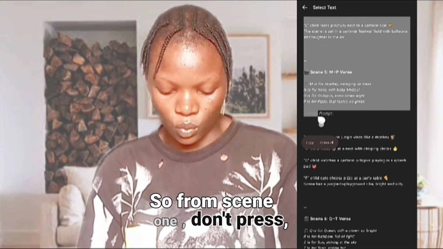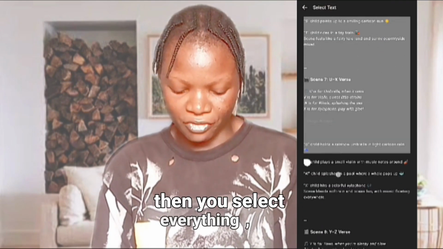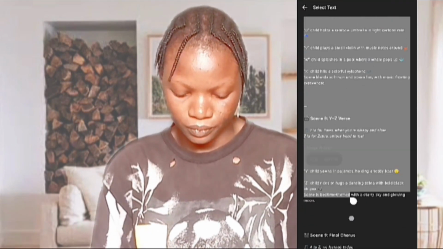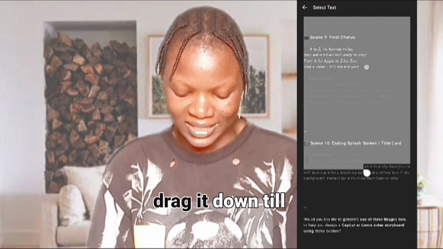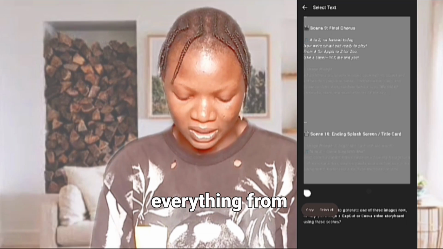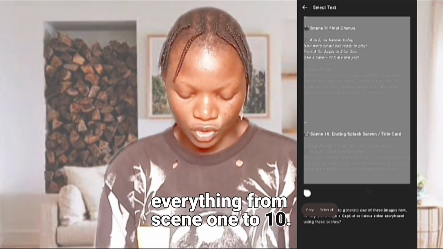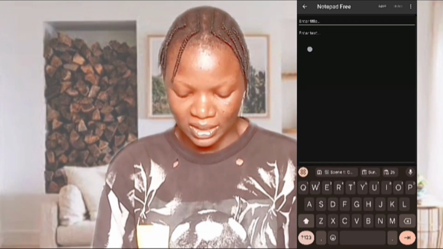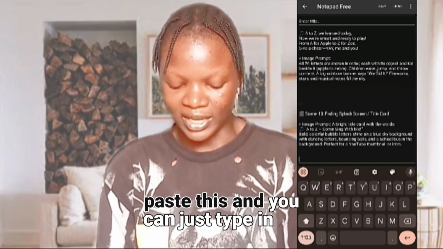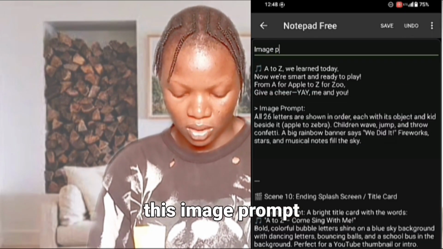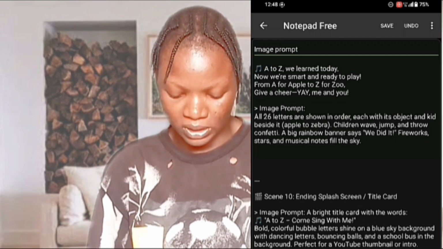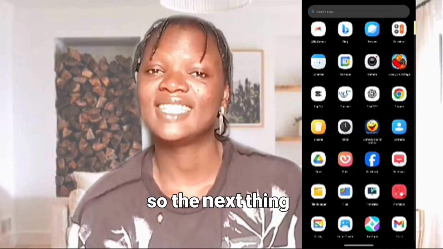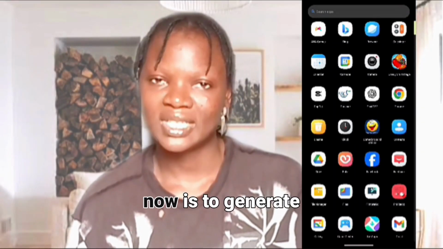So from scene 1, long press, then you select everything, drag it down till you select everything from scene 1 to 10. You tap on copy. Then you go back to your notepad and then tap on the plus sign, then paste this, and you can just title it image prompt. Then you save.